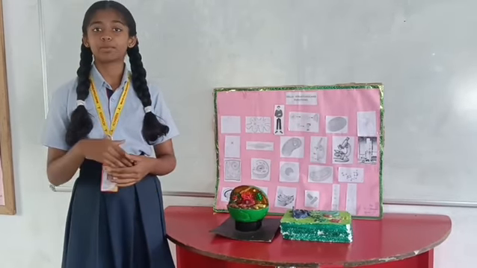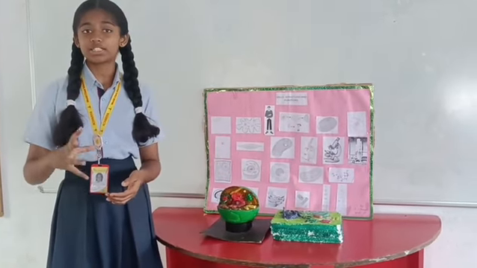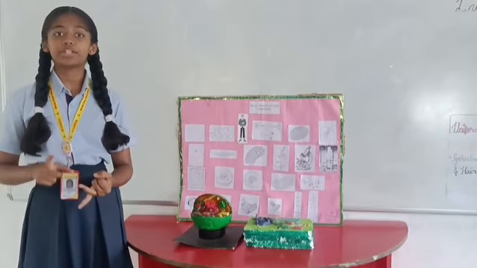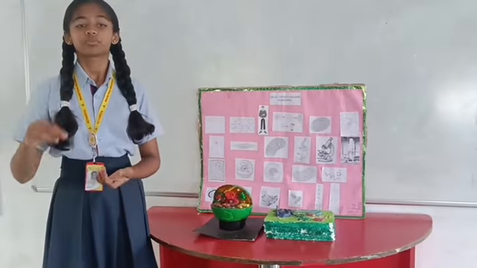Cell wall gives shape and protects the cell. It is present only in plant cells. The nucleus controls the actions in the cell. It is known as the brain of the cell. It contains the nuclear membrane, nucleoplasm, nucleolus, and chromosomes. Chromosomes contain genes in them.